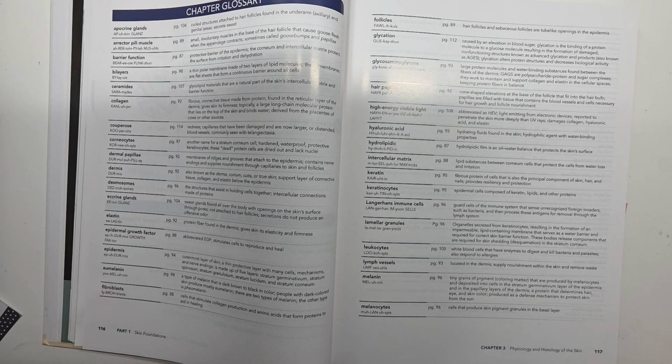Lamellar glands. Granules. Oh my goodness.